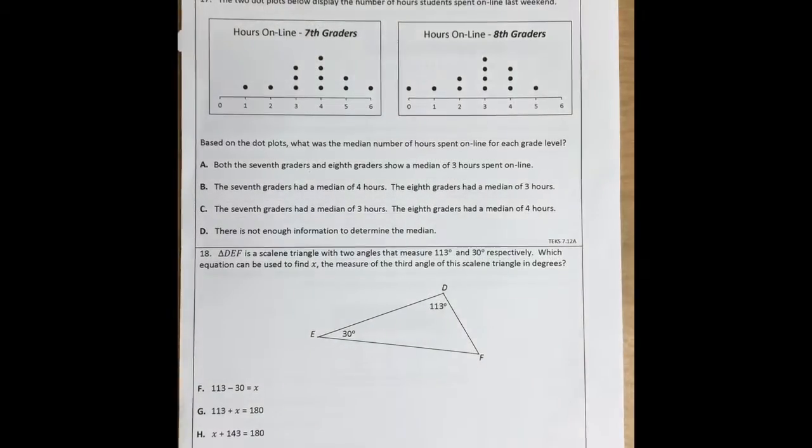Okay, your turn. I would like for you to pause the video. I'm going to give you a couple seconds to see if you can choose the right answer based off of everything that I've done previously in the video.